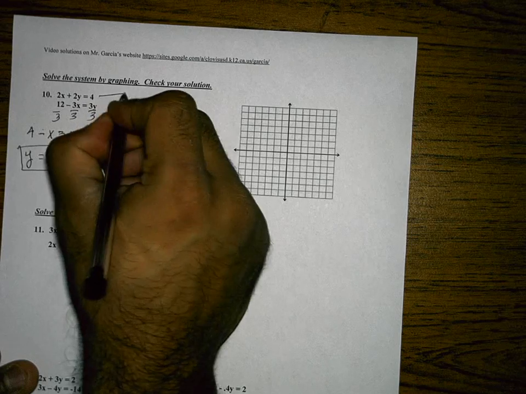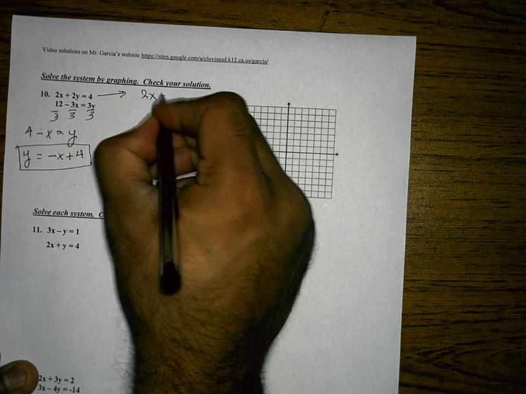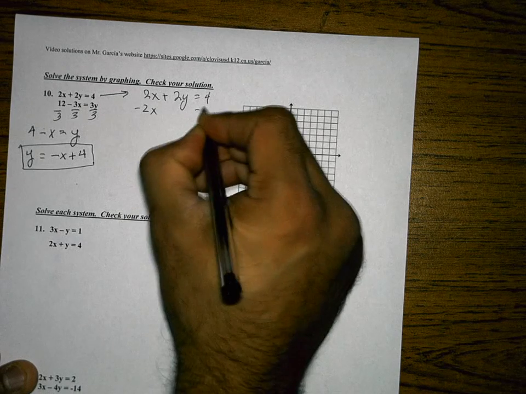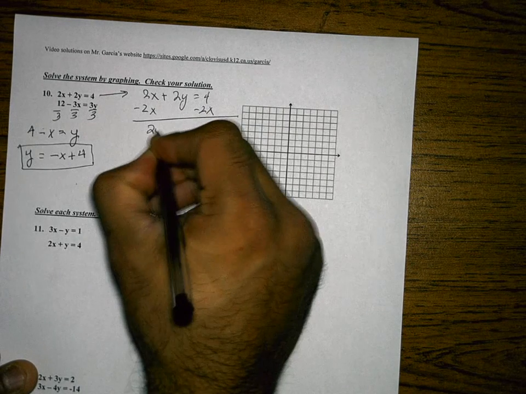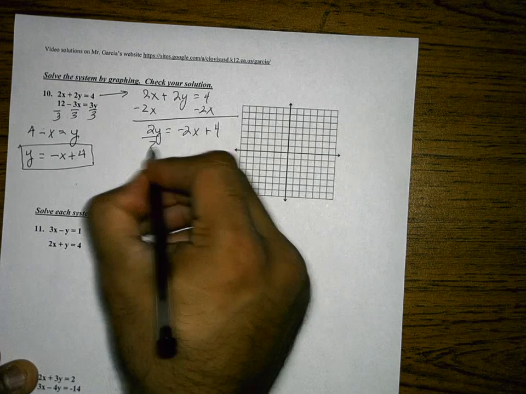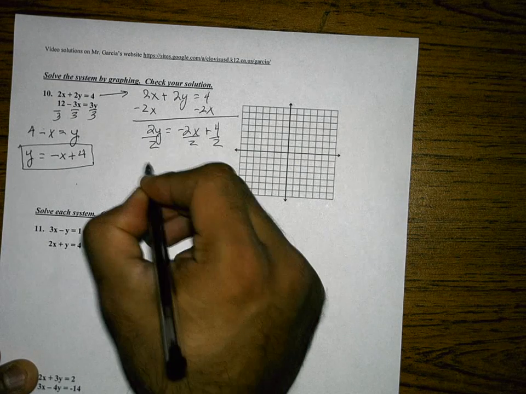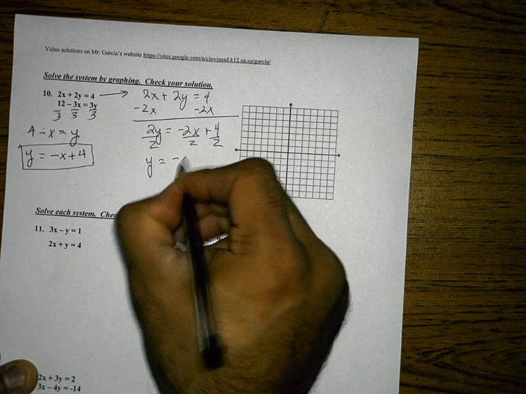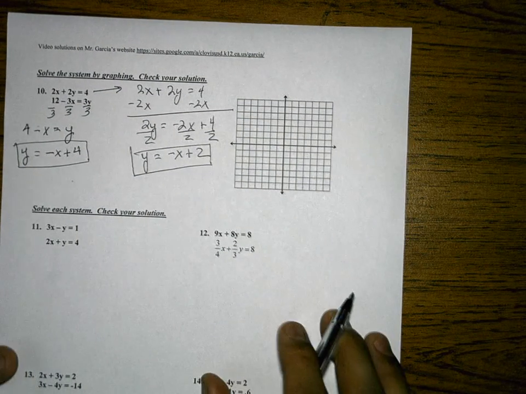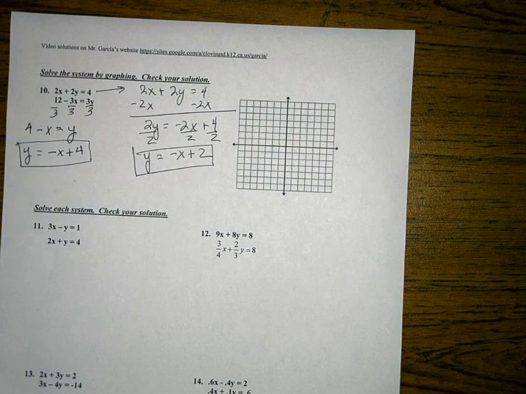Now I got to mess with this top one and get y by itself. Okay. Subtract 2x from both sides. Divide everything by 2. And I get y equals negative x plus 2. Okay. So I'm going to go ahead and graph these. I'm going to grab myself a straight edge.